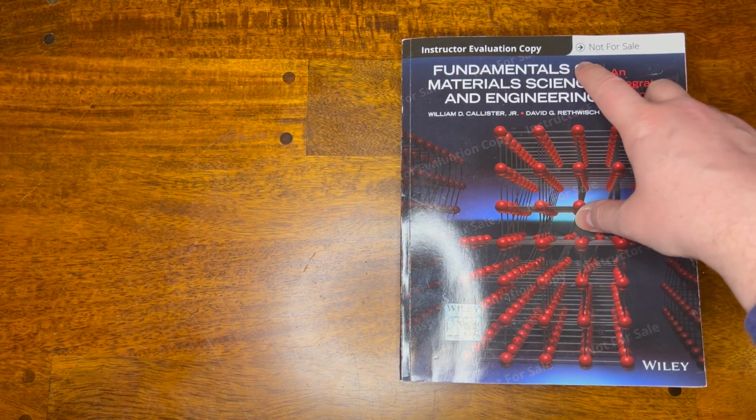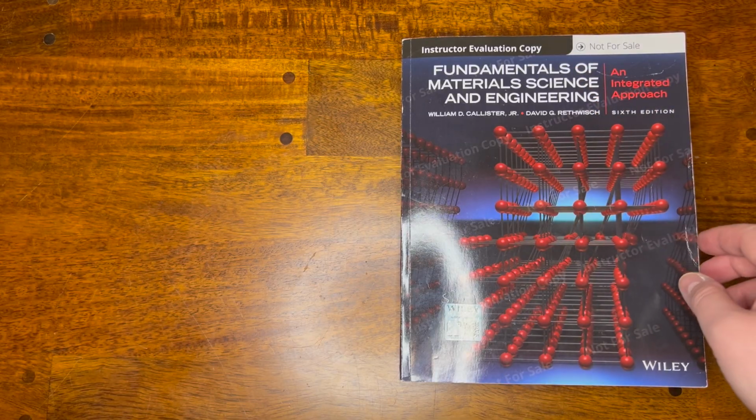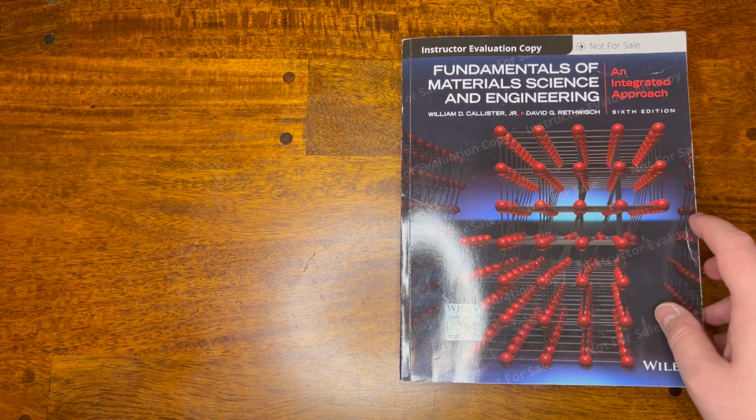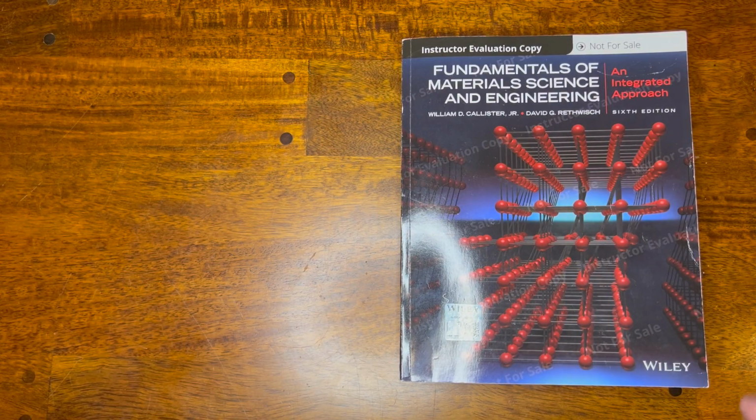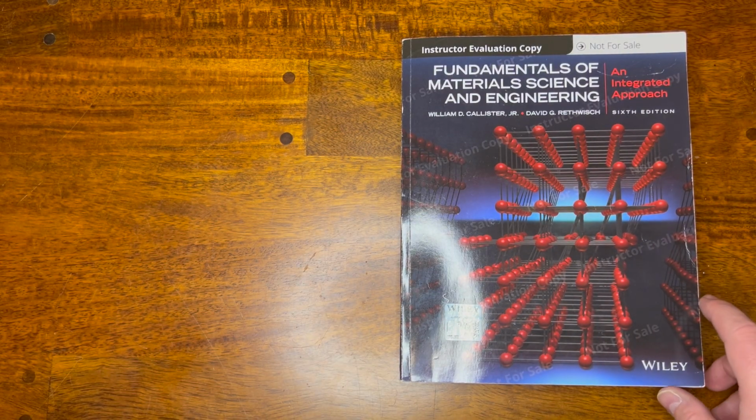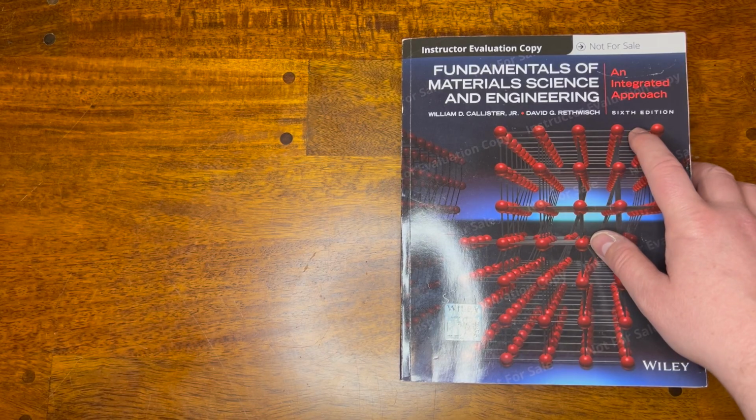This is actually an instructor copy, so you will not be able to get this exact version, but this can be obtained in what they call a loose leaf form that you can add to your own binder, or an ebook version that's becoming more and more popular. So this can vary anywhere from maybe $100 to $150 new. You can tend to get some used copies of the physical textbook, and this is the 6th edition.